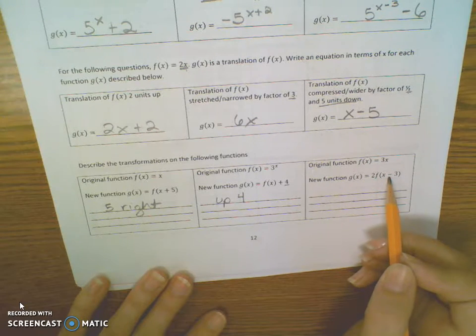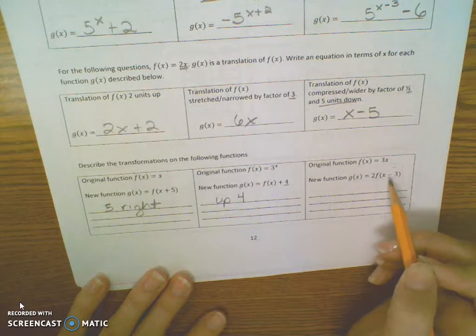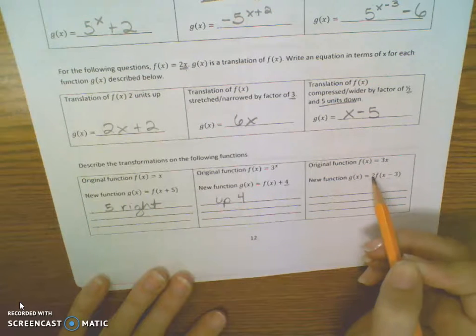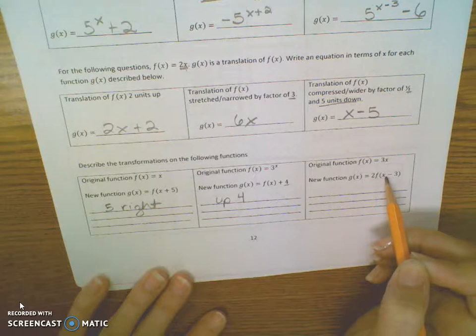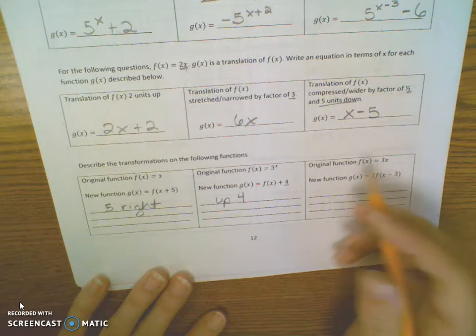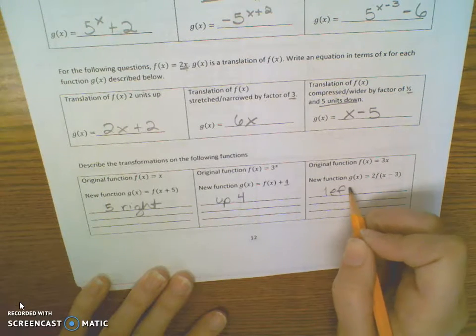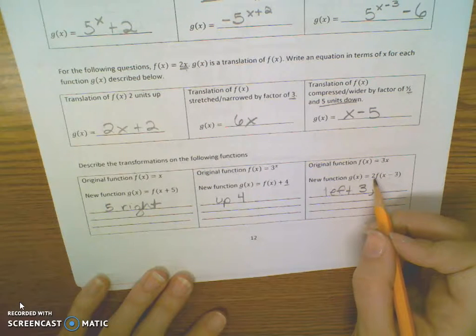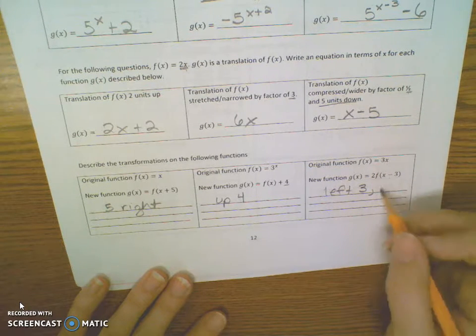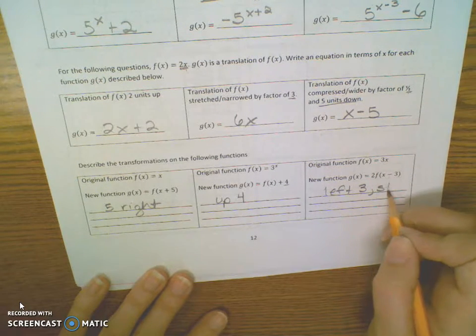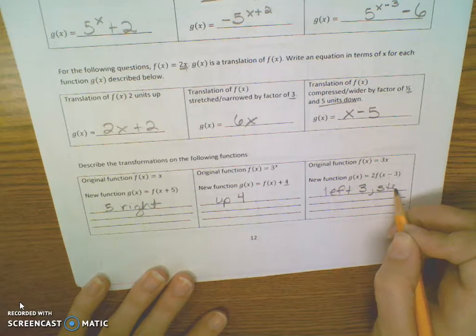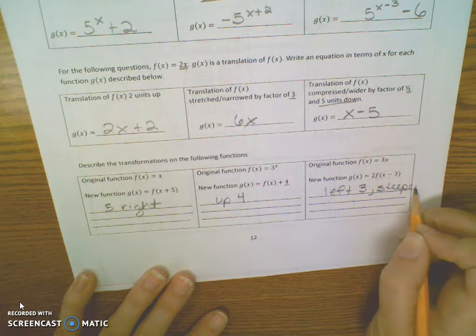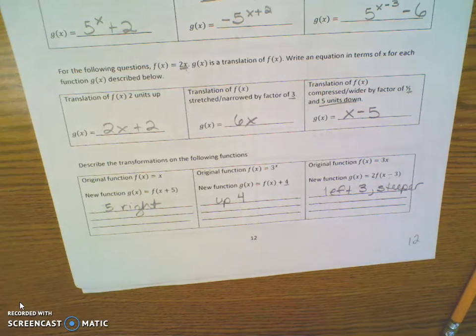This one, we're going to multiply it by 2, and we're going to put in the -3 there, so this is going to be left 3, and then it would be steeper, or growing twice as fast. Okay, so those are the transformations. Write down any questions that you have and we'll talk about them next class.